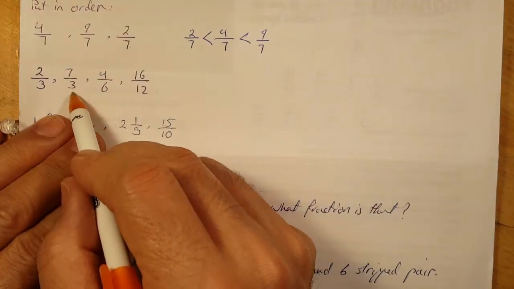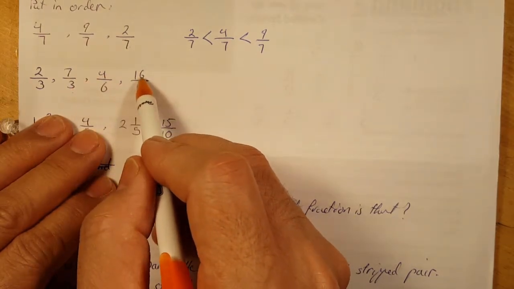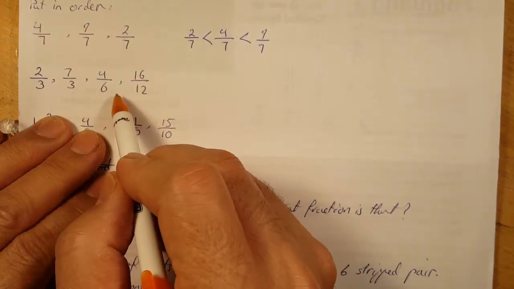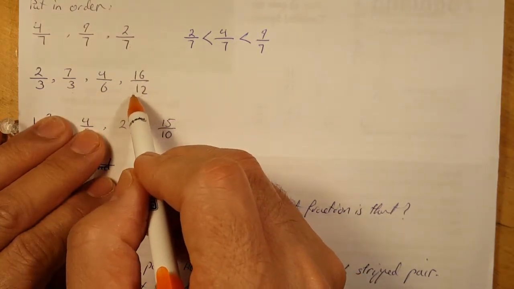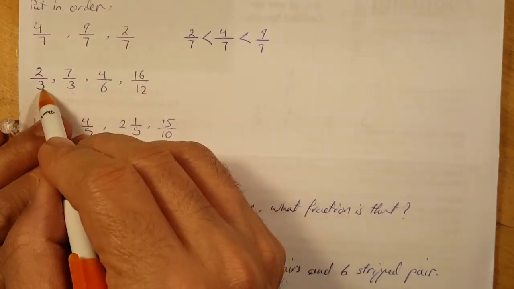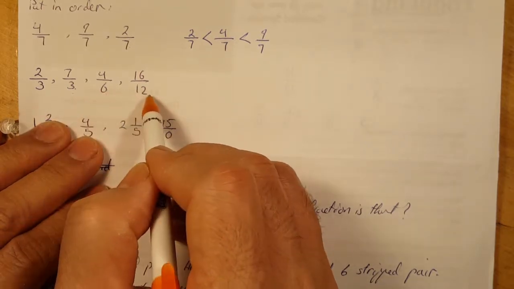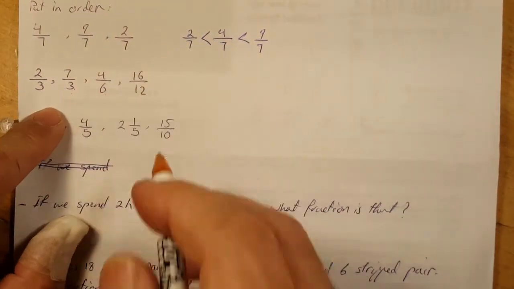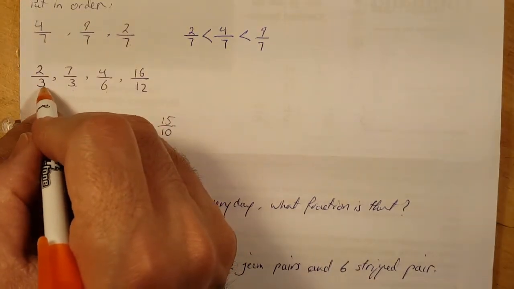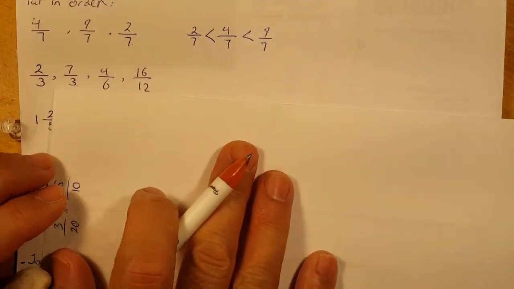2 over 3, 7 over 3, 4 over 6, and 16 over 12. Okay, they're different denominators, but it's not a very complicated one. It's 12, 3, 3, 6, and 12. So we can change all of these into 12. For changing to 12, I think I'll write it on here, it's better.